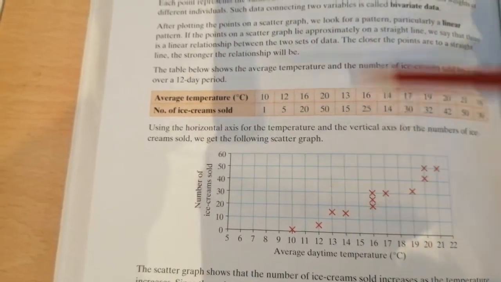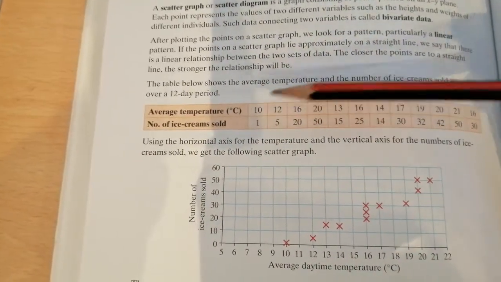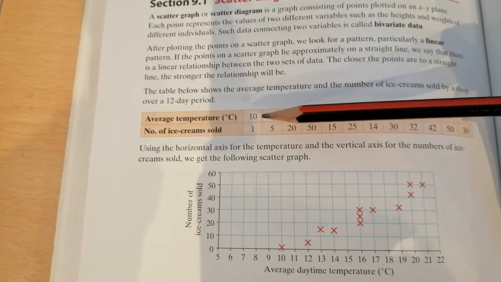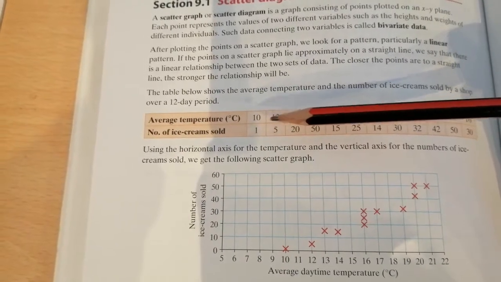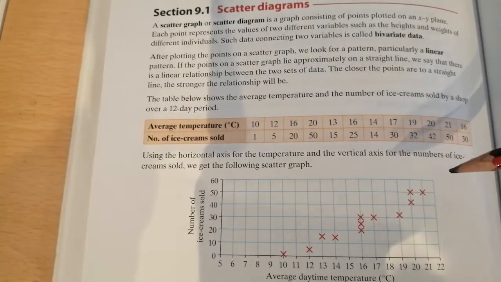In this example here, they're using this table of numerical data. On the top row, the data is the average temperature outside, and on the bottom row, the number of ice creams sold by an ice cream vendor.